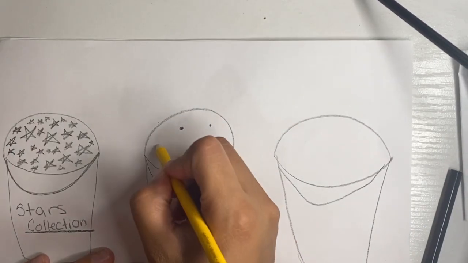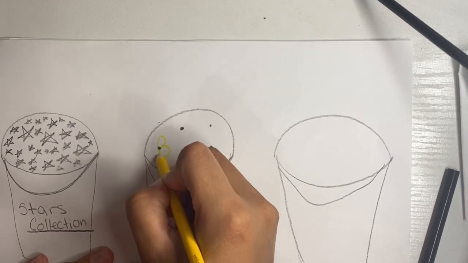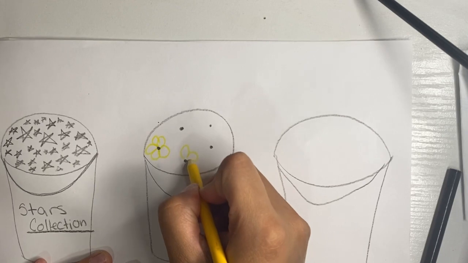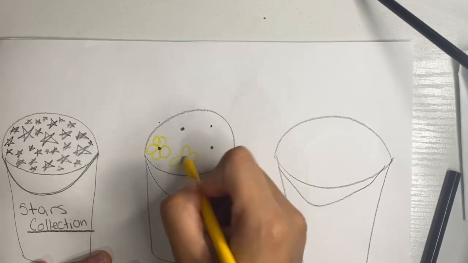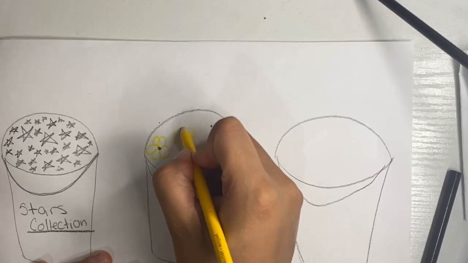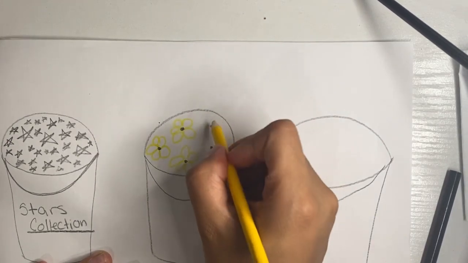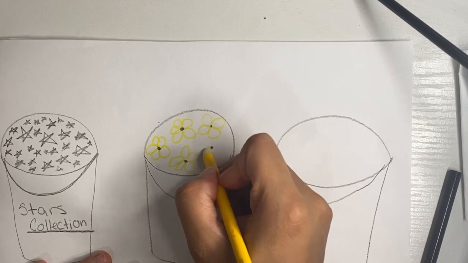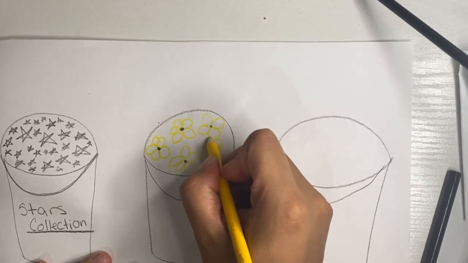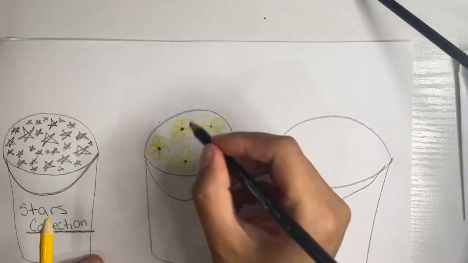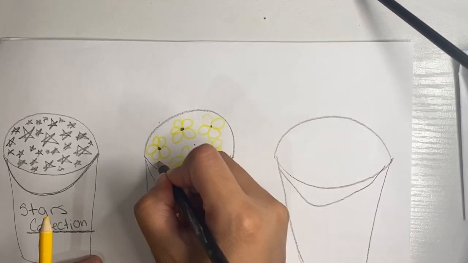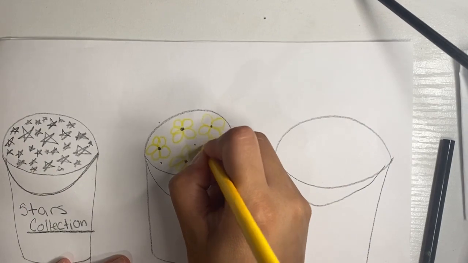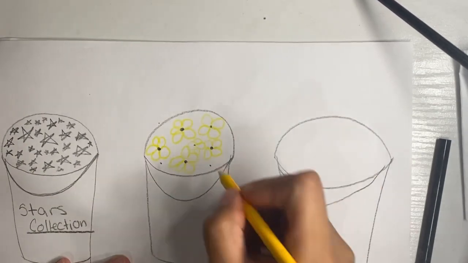And with a yellow, I'm going to be going through and making some flowers. You guys can do multicolor flowers, but for this pail, I want to do some yellow flowers. You guys could even collect different types of flowers. If you wanted to do some roses and some tulips, or maybe some dandelions, you can do pretty much any type of flower you like.